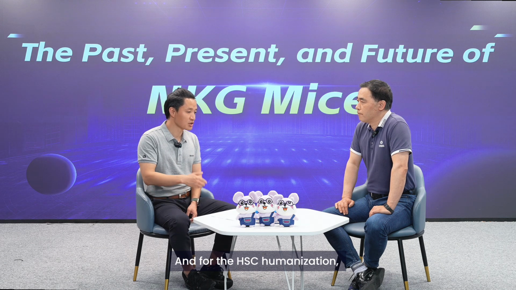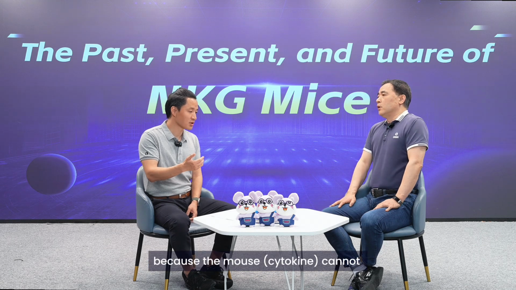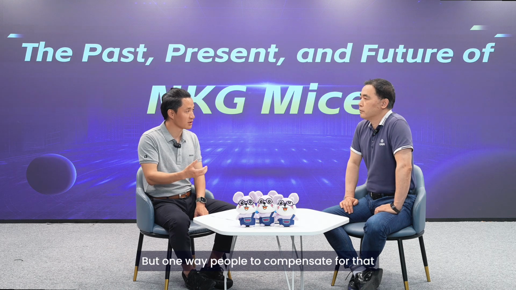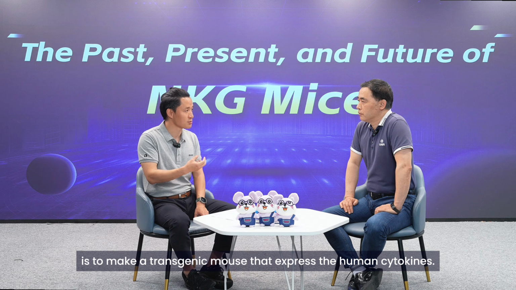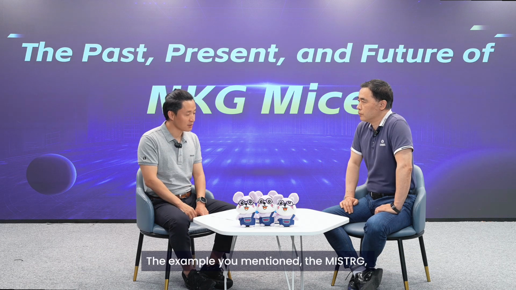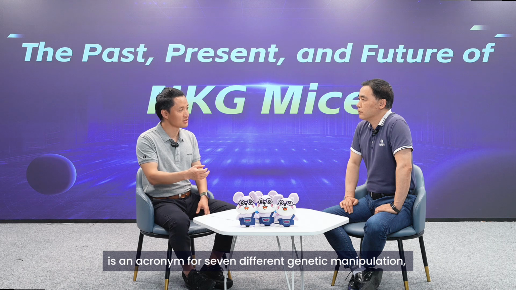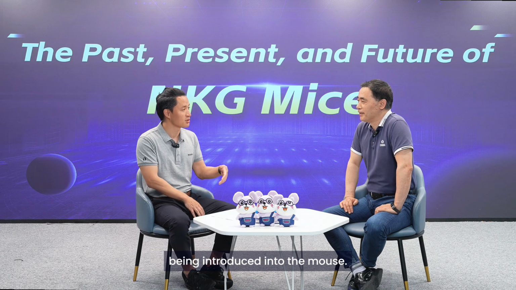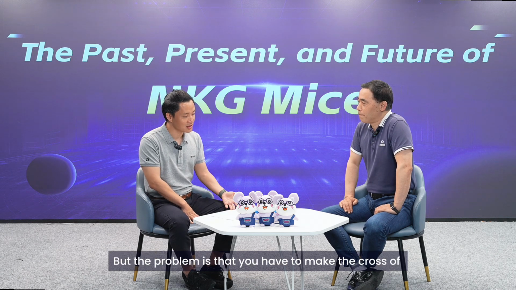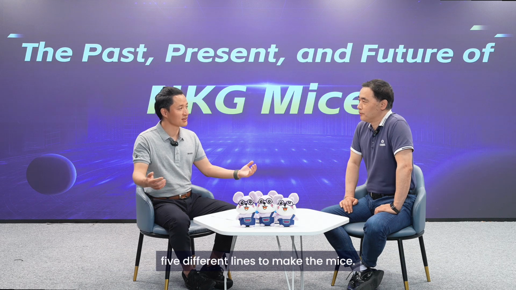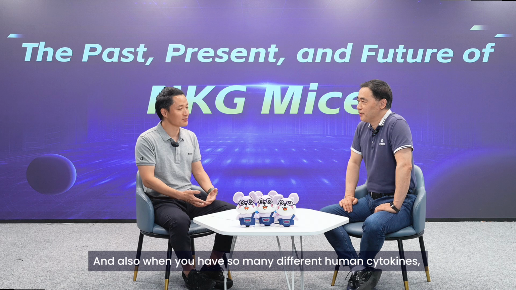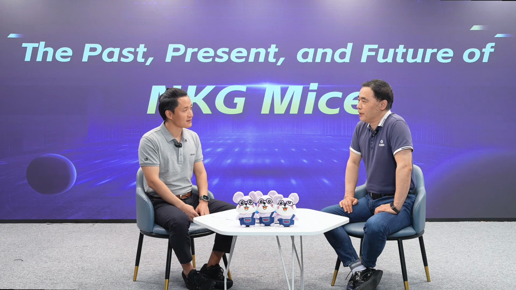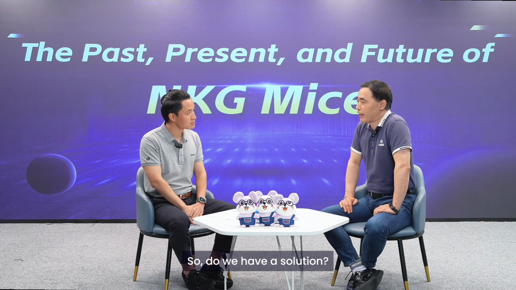And for the HSC humanization, because the mouse cytokine cannot crosstalk with human immune cells, one way people compensate for that is to make a transgenic mouse that expresses the human cytokines. I see. Like the example you mentioned, the MISTRG is an acronym for 7 different genetic manipulations, which includes 5 of the humanized cytokines being introduced into the mouse. But the problem is that you have to cross 5 different lines to make the mice. And also, when you have so many different human cytokines, the mice can become very, very sick. Yes. So do we have a solution?